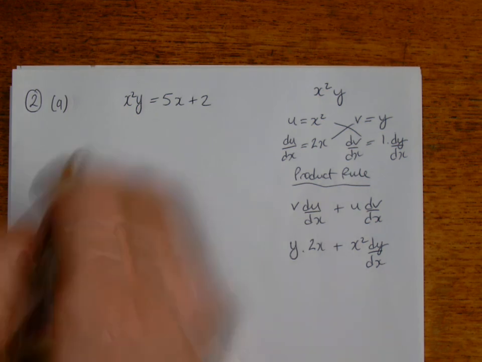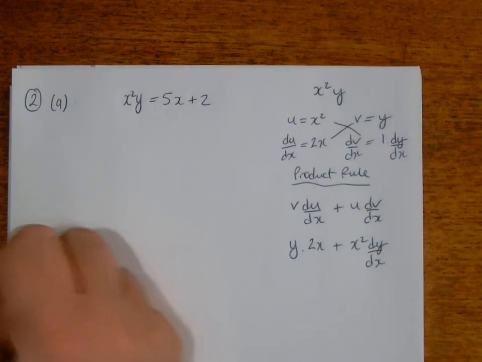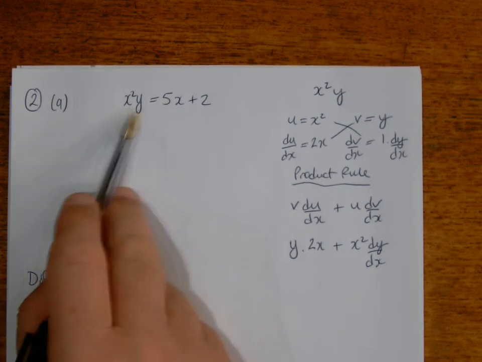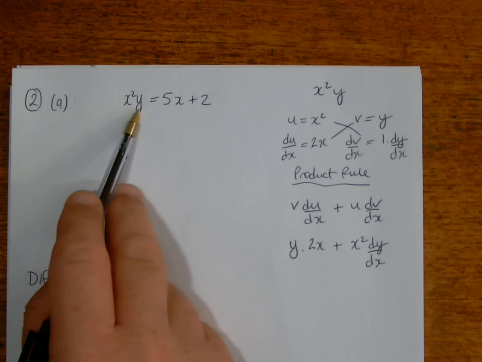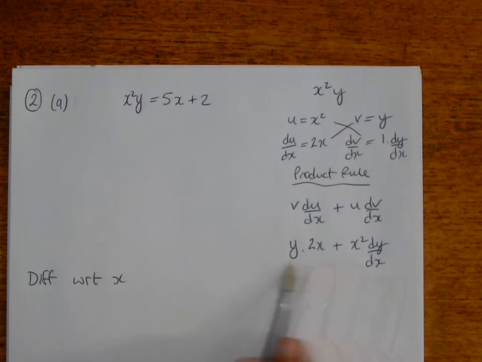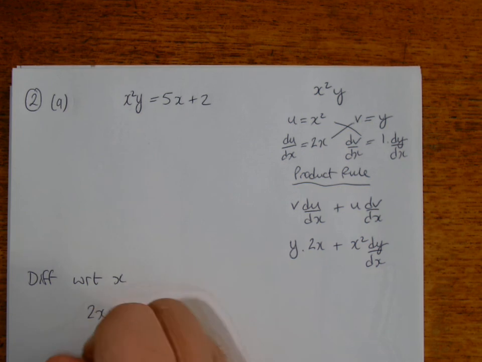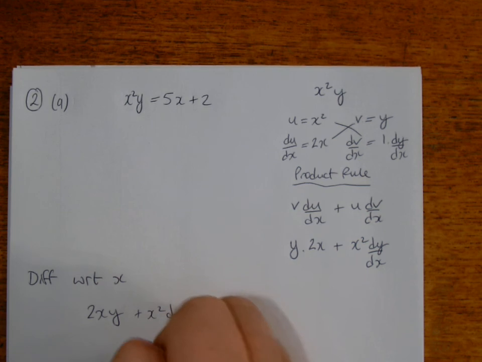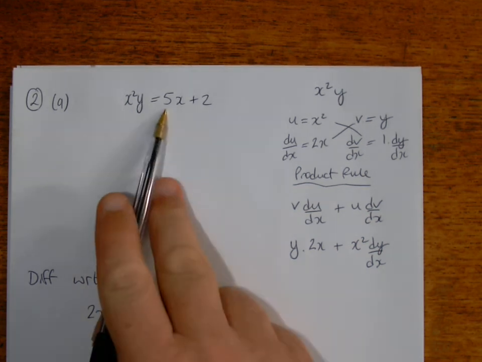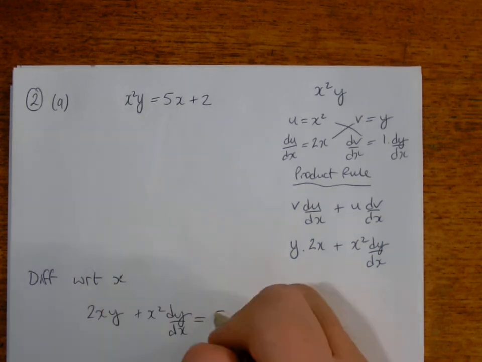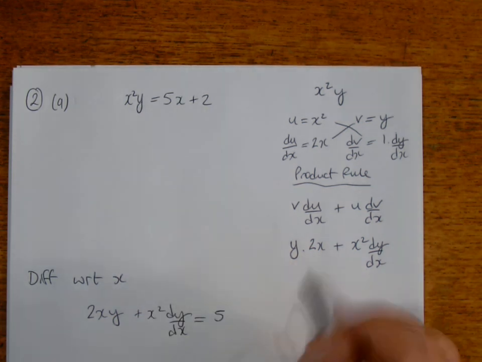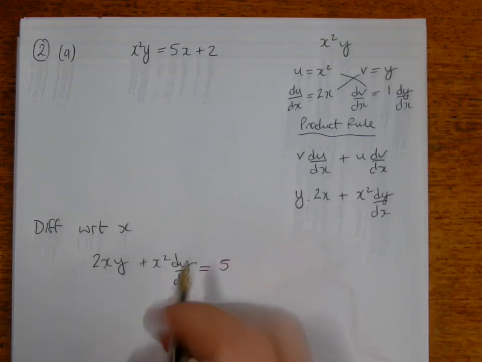So then we go back to this. We say, okay, we'll differentiate with respect to x. Well, I've already differentiated this, haven't I? Because I used the product rule, so I've already got my answer for it here. So I literally just write this down. So y times 2x, let's write that as 2xy, and then plus x squared dy dx. On the right hand side then, 5x becomes 5, plus 2, well, that is just a constant, so it just becomes 0.